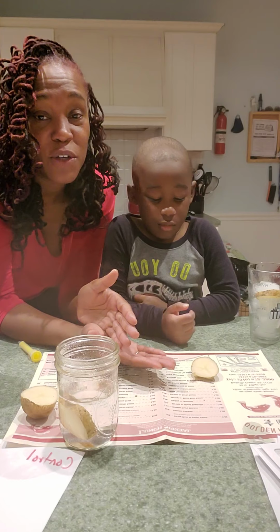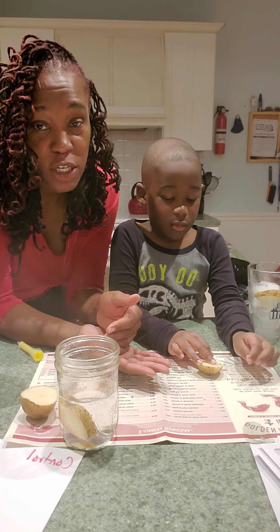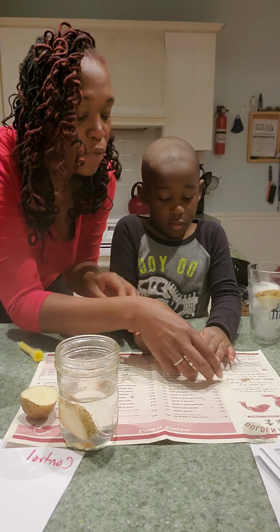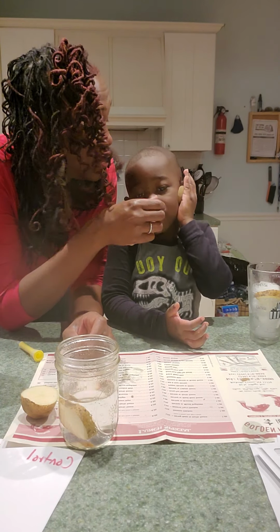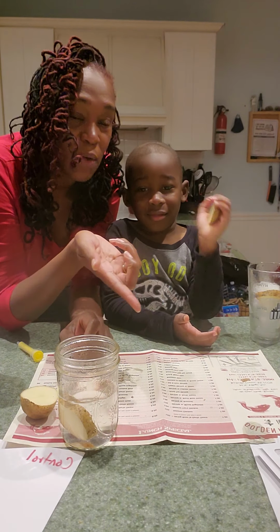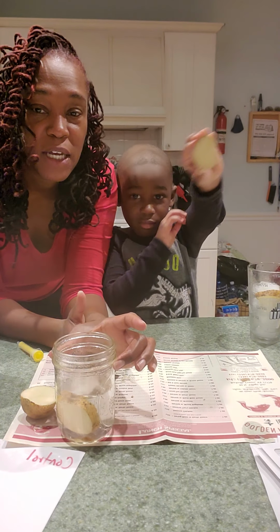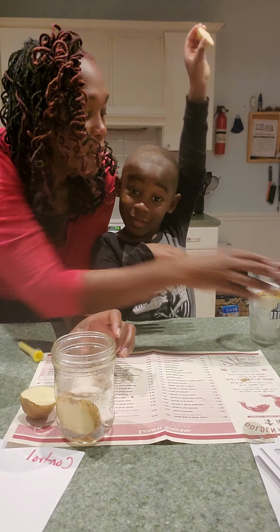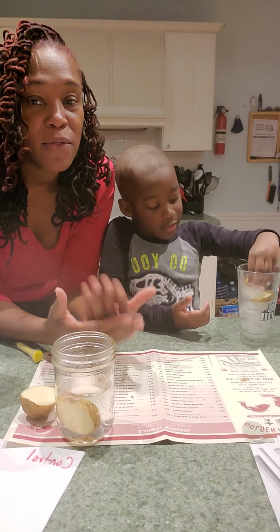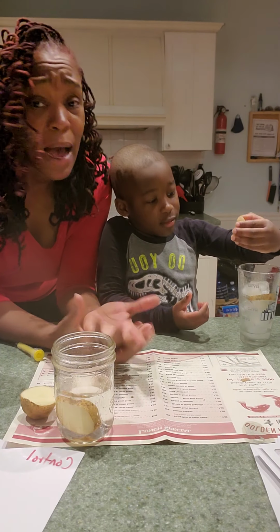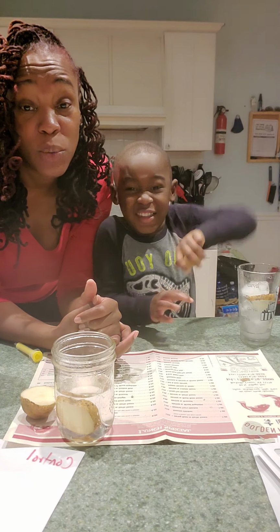So the goal is to figure out how temperature affects the rate of reaction of catalase. We have one at room temperature, which Ahmad is going to show the camera. Okay, don't put it on your face. This one is at room temperature, which is a normal temperature. Now we have a potato that's in boiling hot water and another one that's in ice. So we'll see how the temperature affects how well the catalase is going to work.